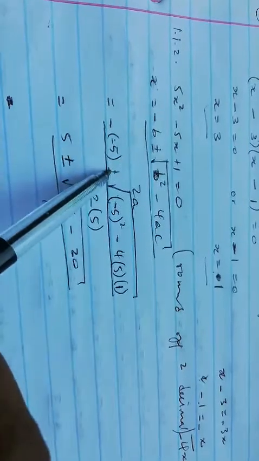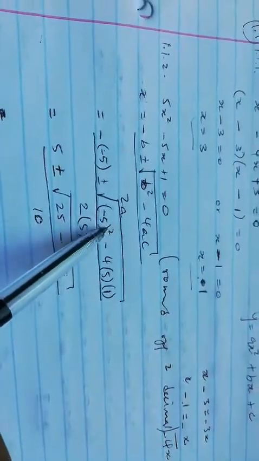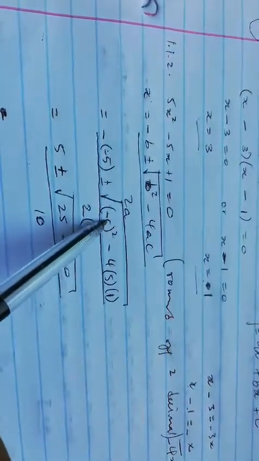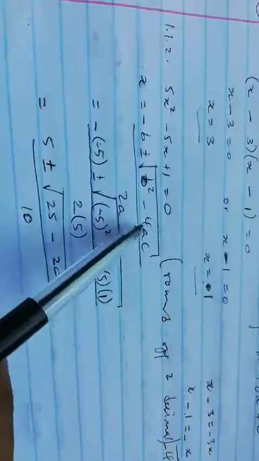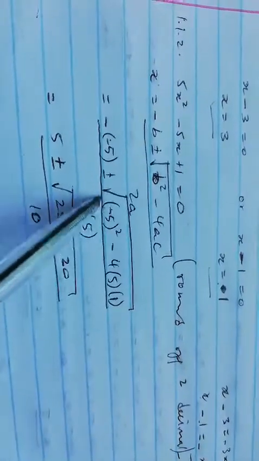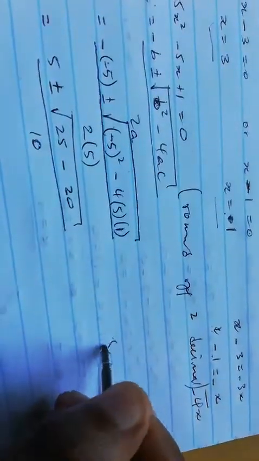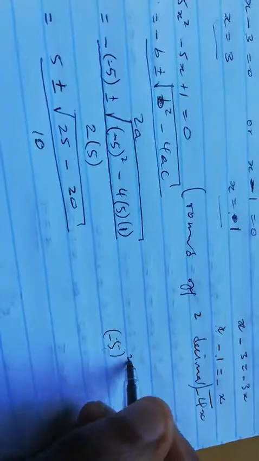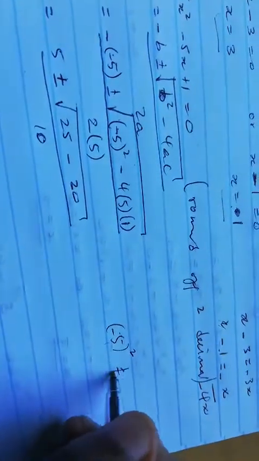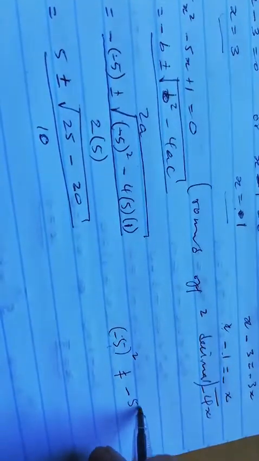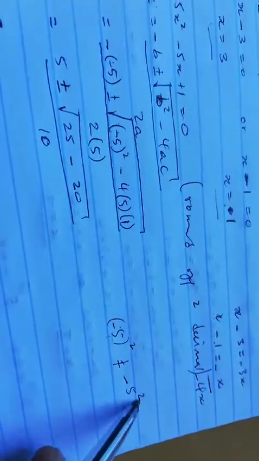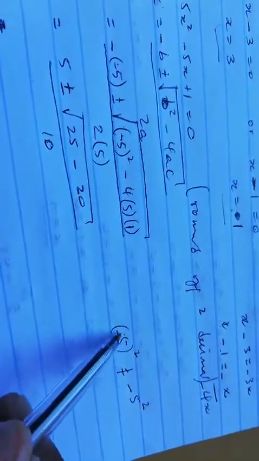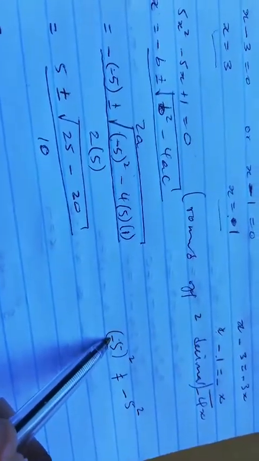Then we have plus or minus, and here, because our B is negative, we have to make sure that we square everything. These two are not the same, because here you're squaring that negative as well, but here you're only squaring 5.